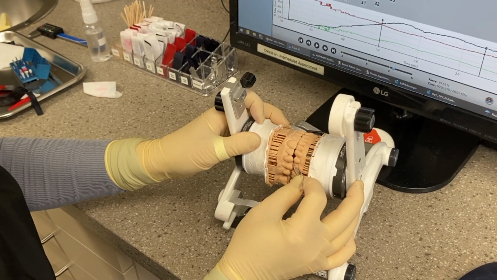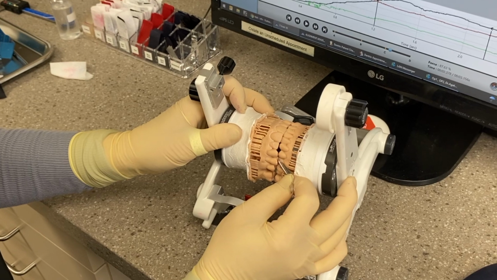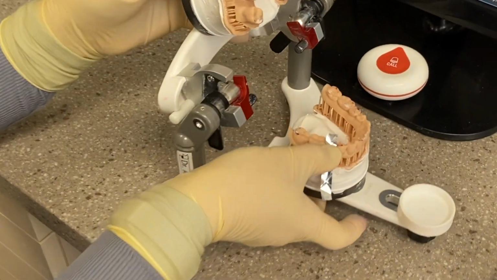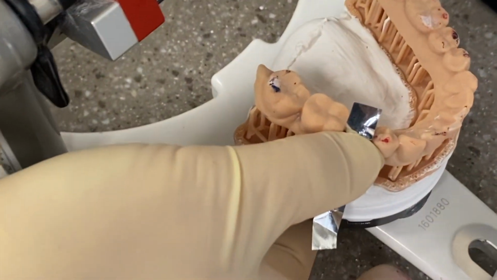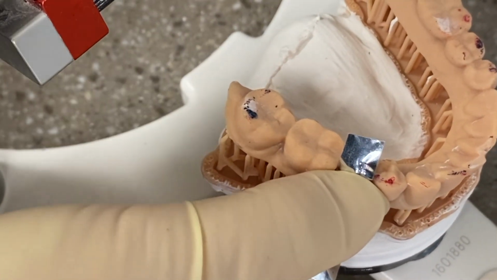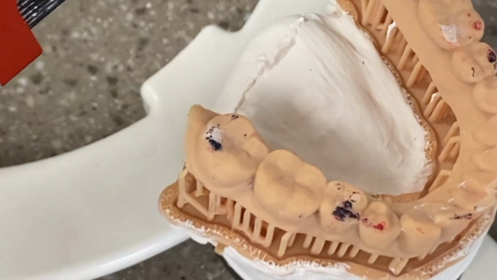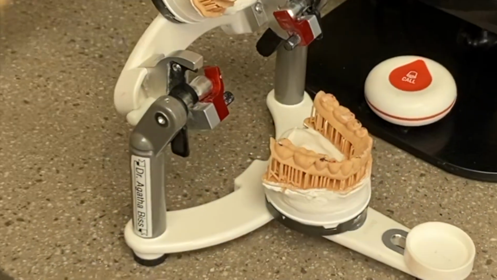You really want to sometimes feel it or have the shim stock leave a mark, because you can see it. Can you see that line right there? And underneath it tells you it's that cusp right there. So we're going to just tuck that in a bit.